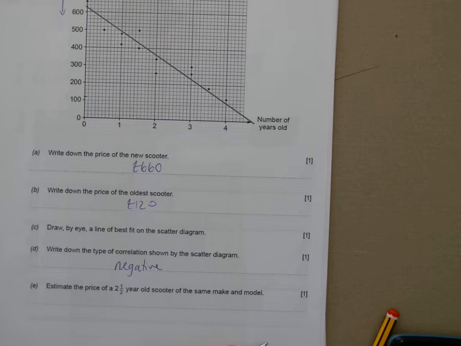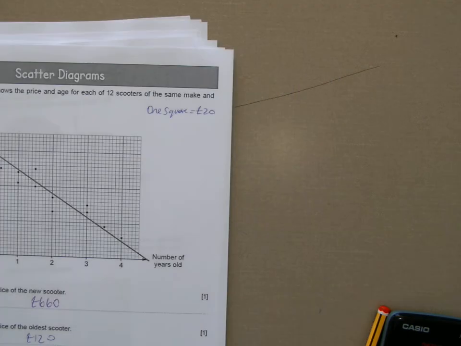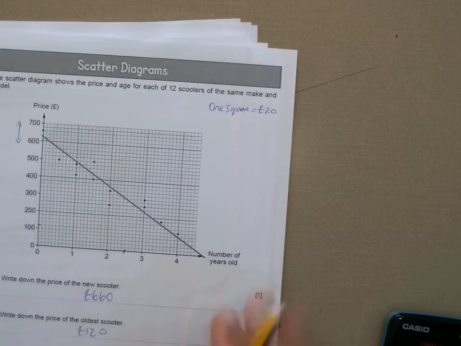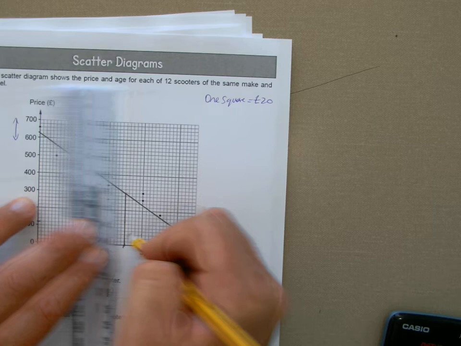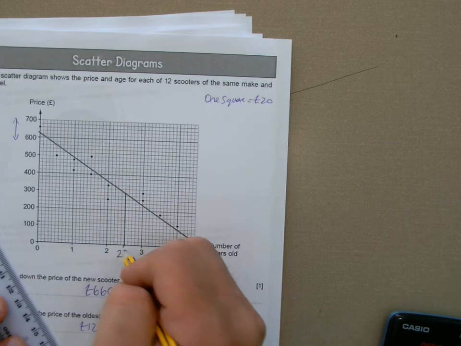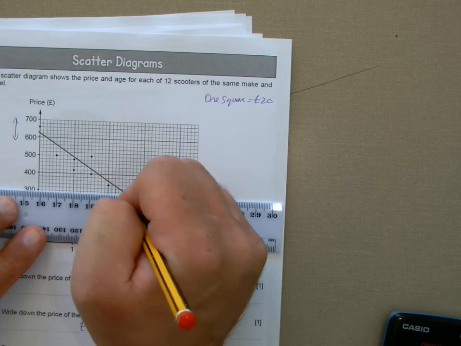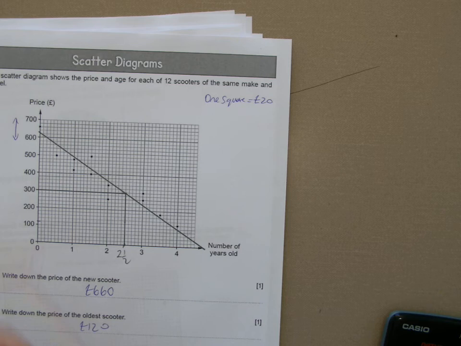Estimate the price of a 2.5-year-old scooter. So we go to 2.5 here, and then I draw a line up until it hits my line of best fit. You've got to go to your line of best fit. Then if we read across, we can see what you get. Now I get £300.